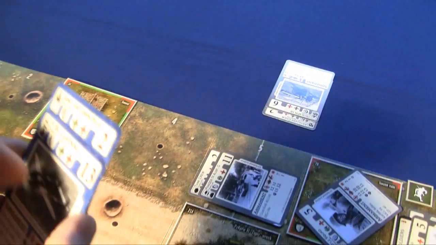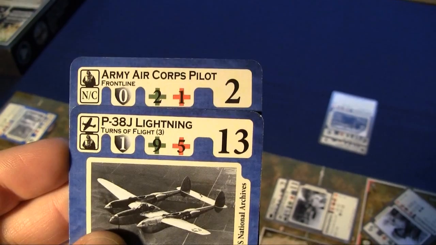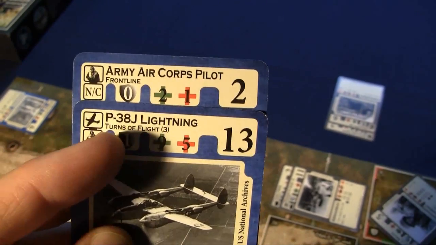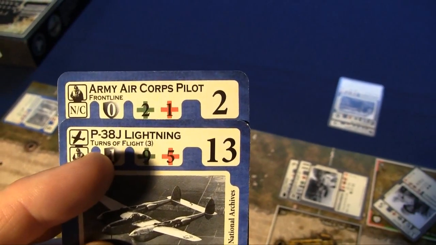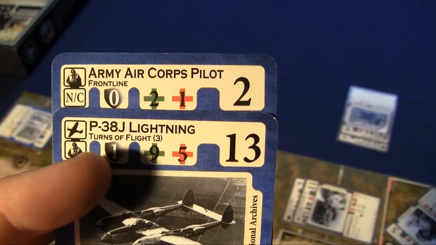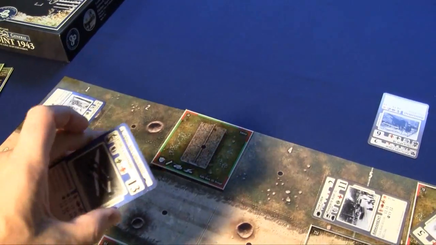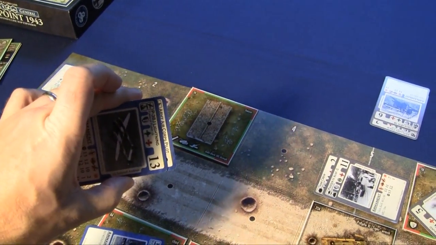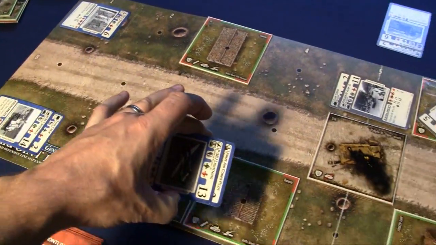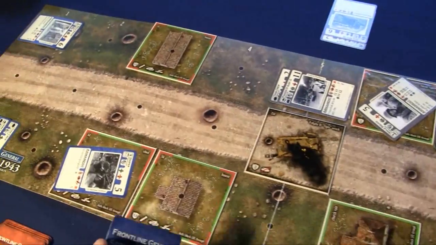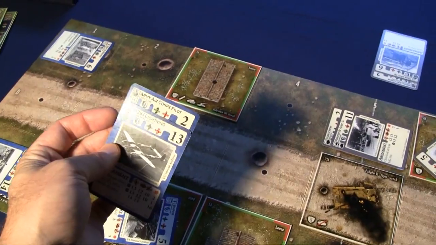Now, when the committed aircraft comes into play, you'll notice that the aircraft unit card does not have any line information on it. So, for example, turns of flight is shown instead of front line or rear line because these aircraft can fly anywhere. In this case, turns of flight 3 means that this P-38J will be in the air for 3 turns. Each of those 3 turns, you'll commit a new flight path. So, in the commitment phase, again, that's where you're declaring where these aircraft are going to fly over the map. And now, you don't have to declare what you're maybe targeting. That doesn't happen until the combat phase.